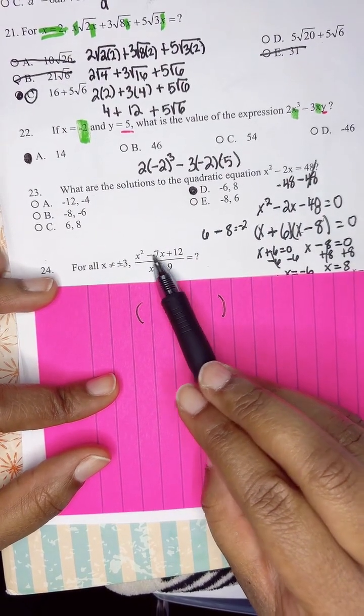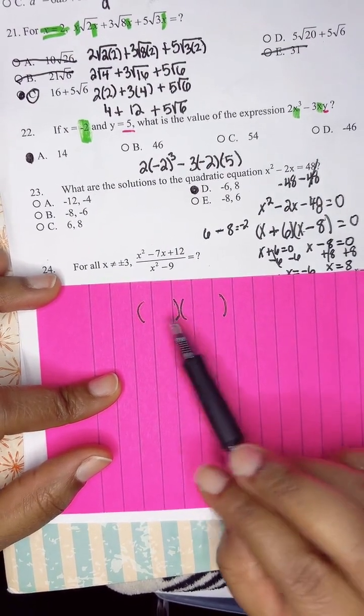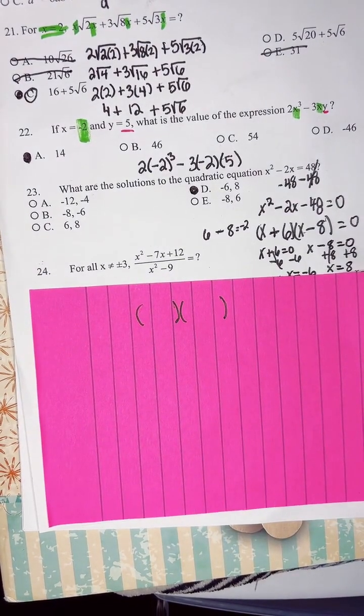Whenever our b is the only negative, what do our signs have to be? Put it in the chat. Remember, we talked about this last week.